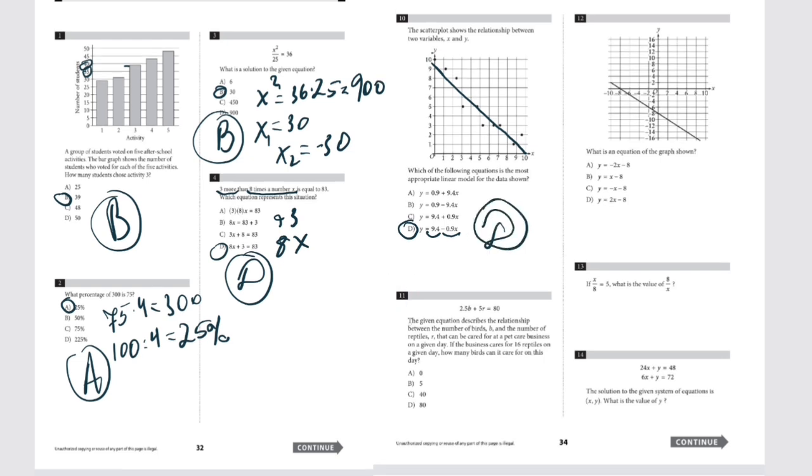11. The given equation describes the relationship between the number of birds B and the number of reptiles R that can be cared for at a pet care business on a given day. If the business cares for 16 reptiles on a given day, how many birds can it care for on this day?